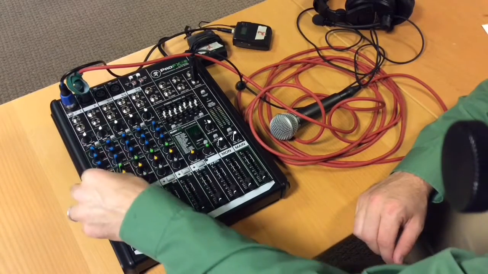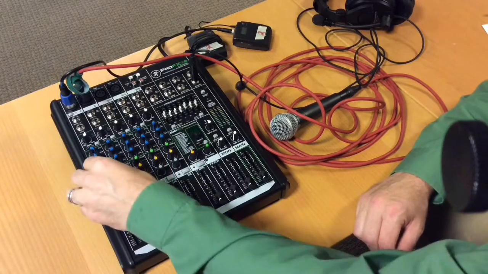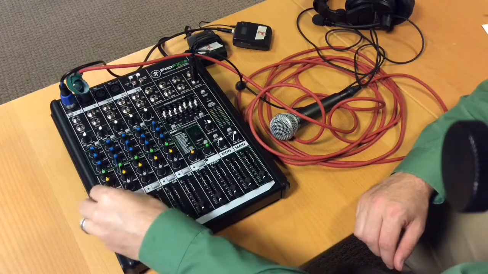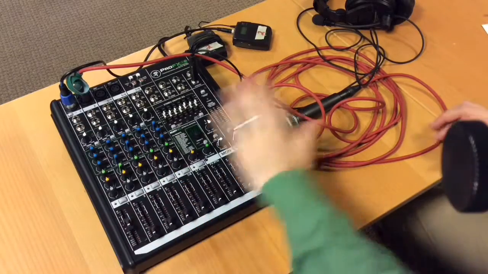All of these controls are at your disposal. These are a little more fine-tuned for bass and treble, lows, mids and highs, and you're welcome to use those, but if you just keep those all in the mid-range, you'll probably be safe, for now. Okay, so that's soundboard basics.